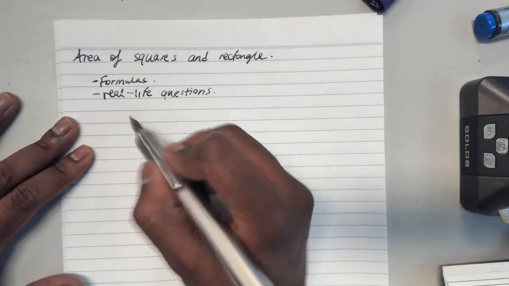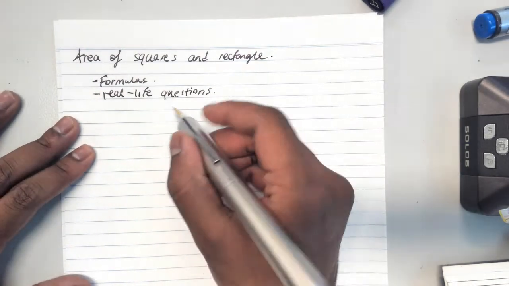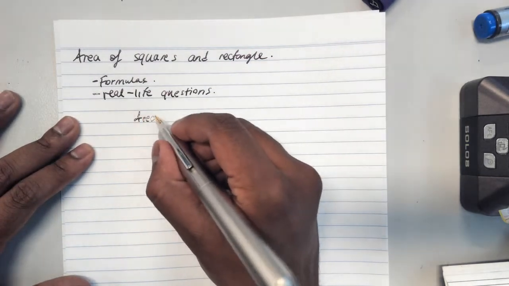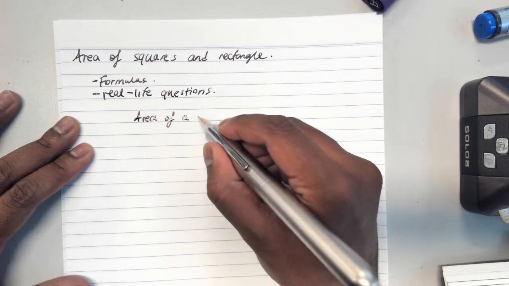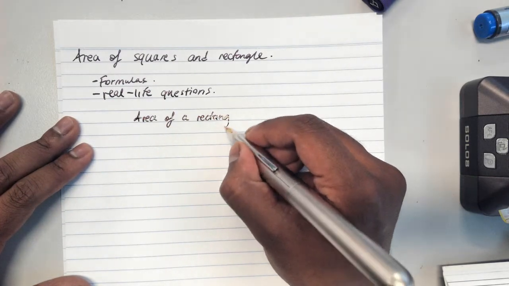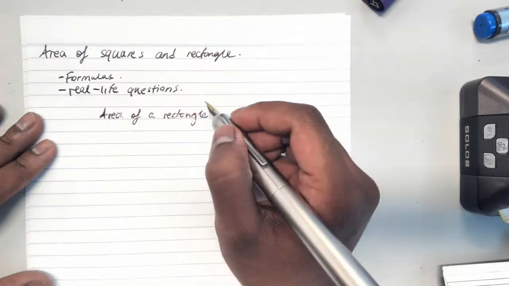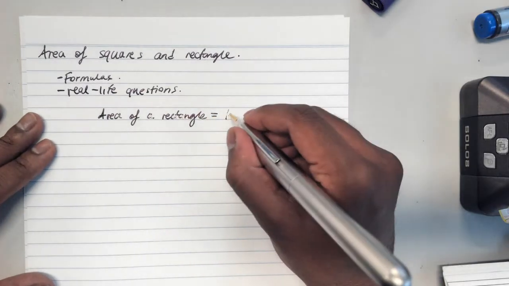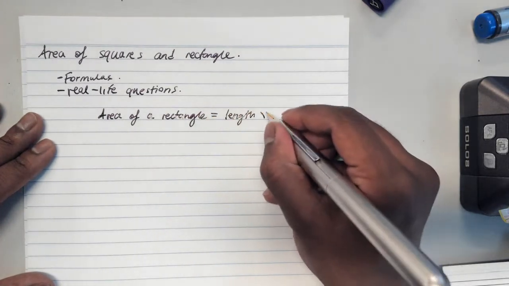So first up, the formula we all know. Area of a rectangle is the length times the width.